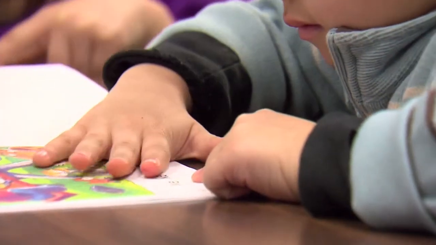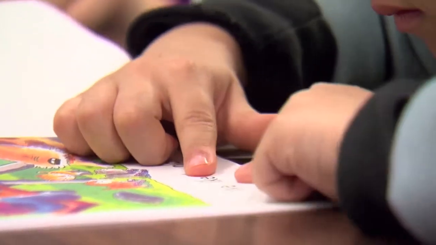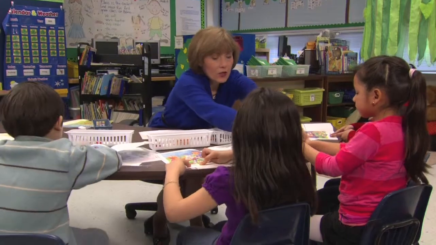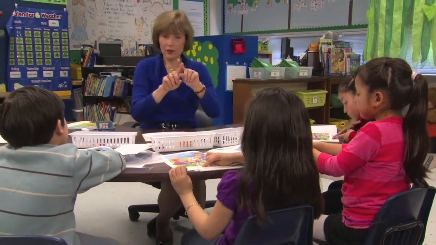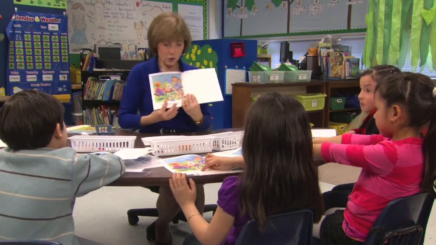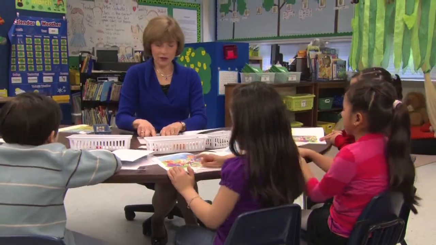Okay. Show me another word. Go find a different word. Okay, you want to make sure your finger goes in front like that, okay? All right, here's what we're going to do. We're going to read this page together, but we're not going to use our pointer. We're going to use our fingers, and this is how we're going to do it. Watch me first. Look here.